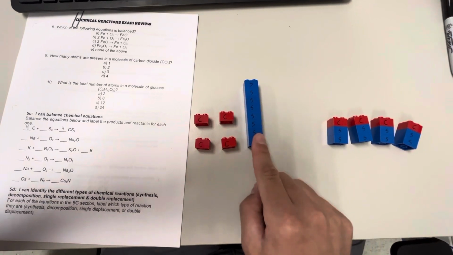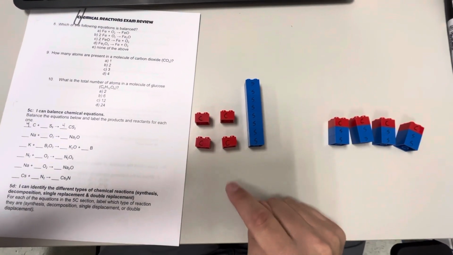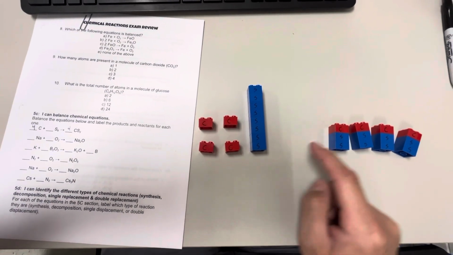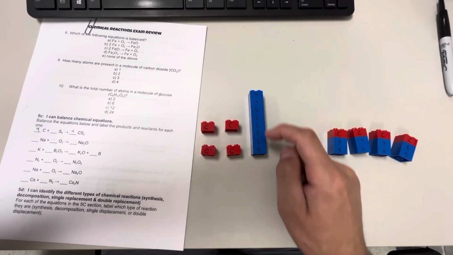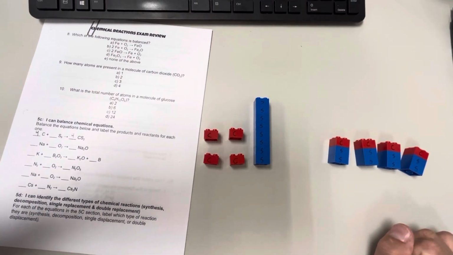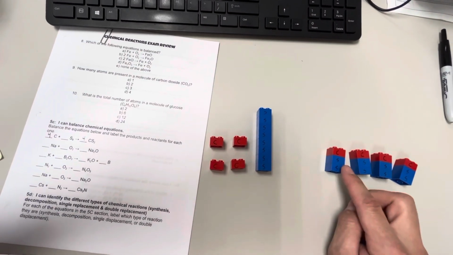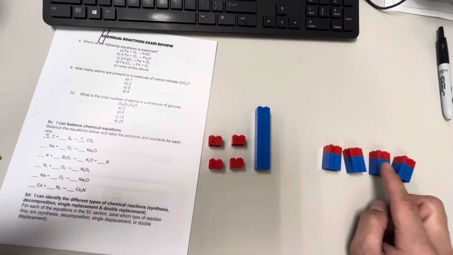There. So now, I don't know if you can see this, but if this is the arrow, then now this is balanced. We've got 4 carbons on this side, 1, 2, 3, 4. We've got 8 sulfurs on this side, 2, 4, 6, 8. This equation is balanced, so the coefficients would be 4, 1, 4. There's 4 of these molecules.